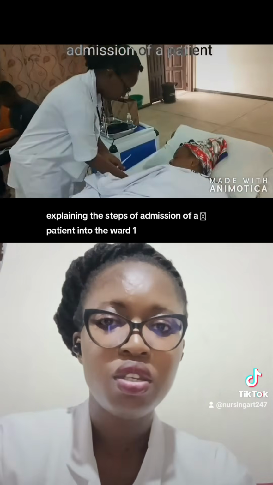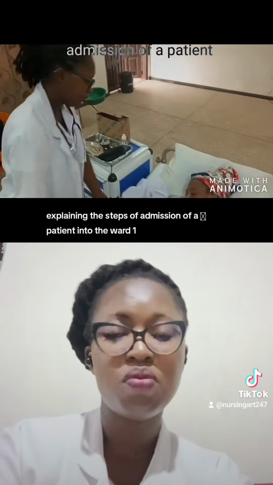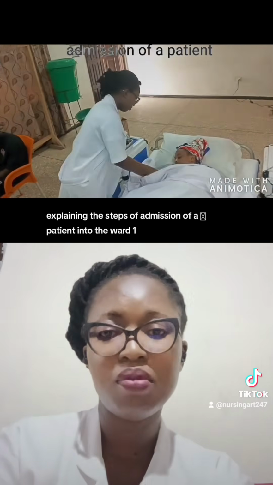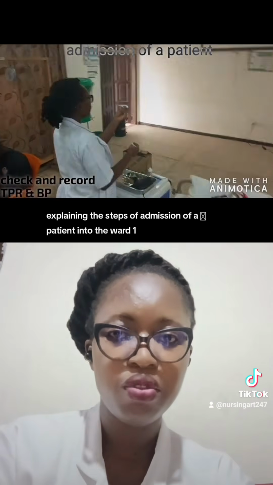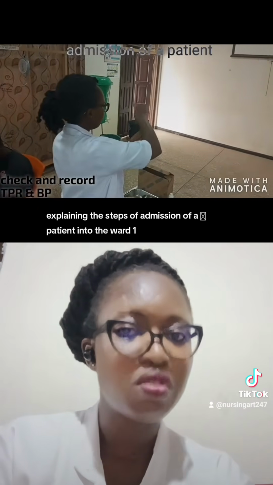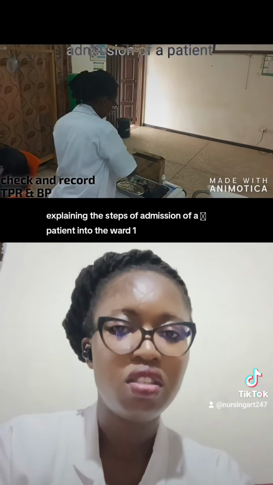Yes, you check vital signs in full, because vital signs is another procedure on its own, and the video is done already. This one was not done in full. So you check temperature, pulse, respiration, blood pressure, and you record. You need everything, then you record.